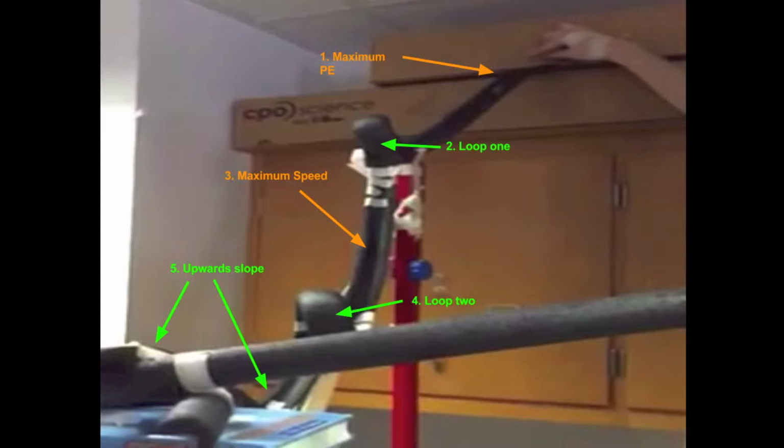Through this section of the ride, PE is decreasing and KE is rising, except for little times in the loops where it is a slight opposite. And then at the upward slope, it starts to become opposite too. PE is rising because of the height and KE is decreasing.